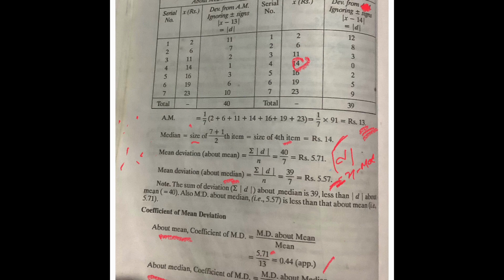Likewise, when you calculate coefficient of mean deviation about median, the formula is mean deviation about median divided by median. So mean deviation about median is 5.57, and median value is 14. When you divide this, it will be approximately 0.40. So this is how you are going to calculate mean deviation about mean and mean deviation about median for a simple series. Hope you understood this.